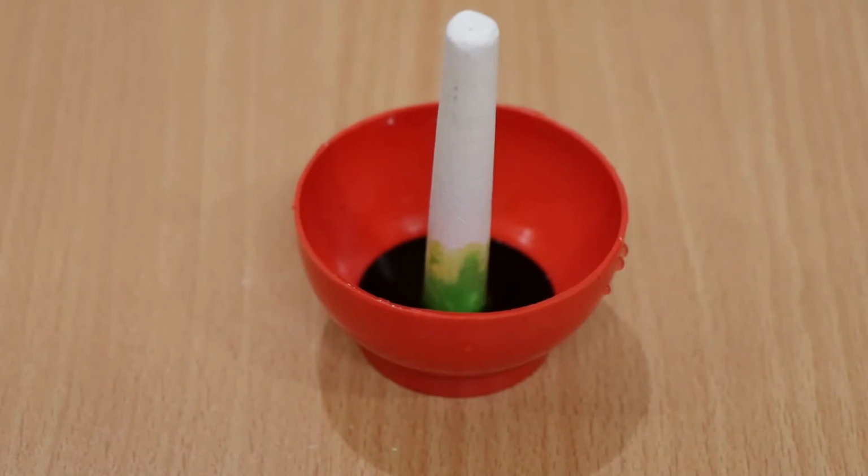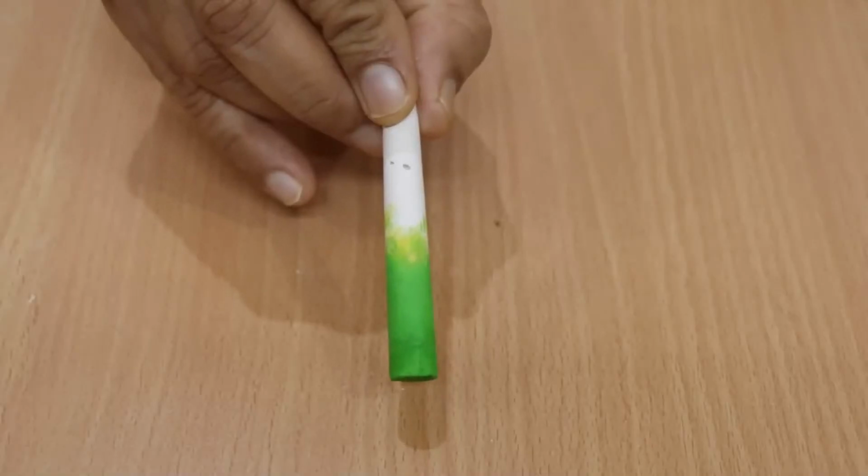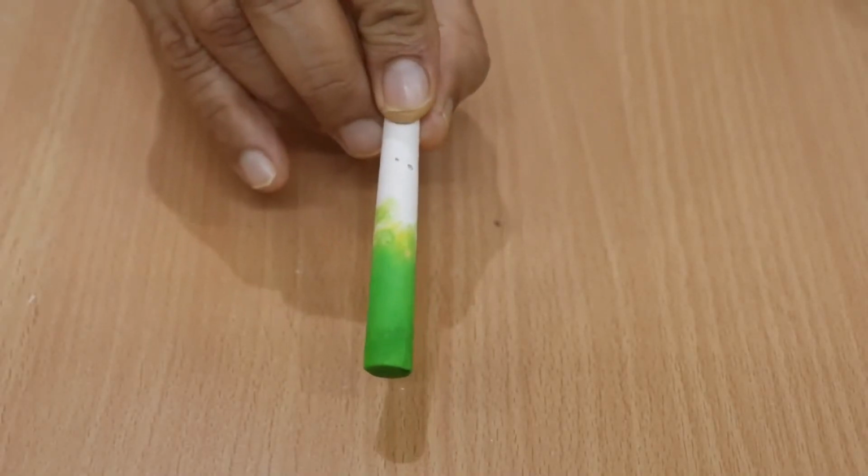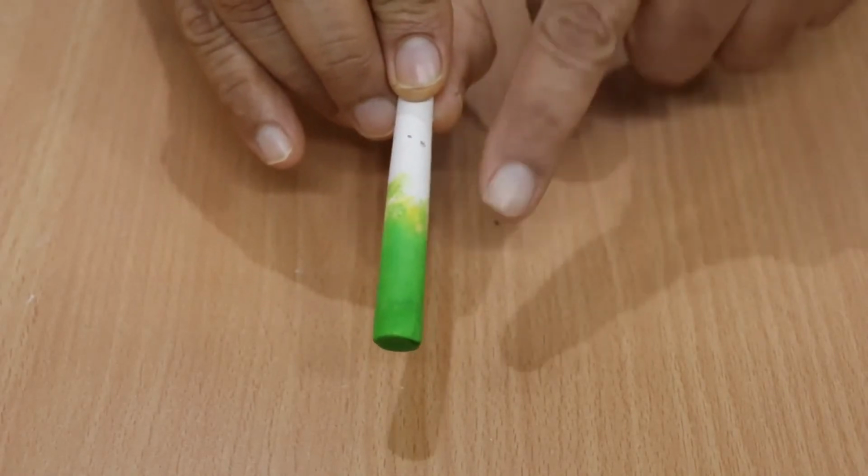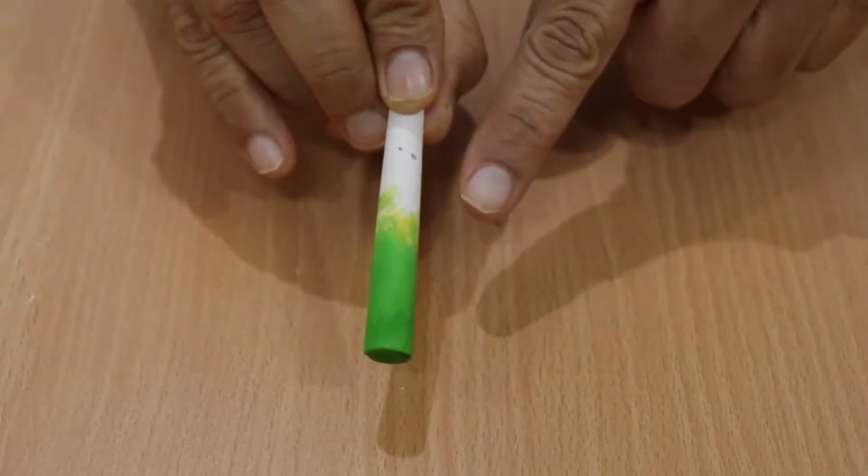Many such pigments, for example plant extracts, are also separated using a similar technique, that is chromatography. This is a common technique. What we are doing right now is liquid chromatography. There could be gas chromatography as well. After 3 to 5 minutes, you can find that yellow is separated from green. So it's a mixture of two constituents here, green and yellow, making it deep green.